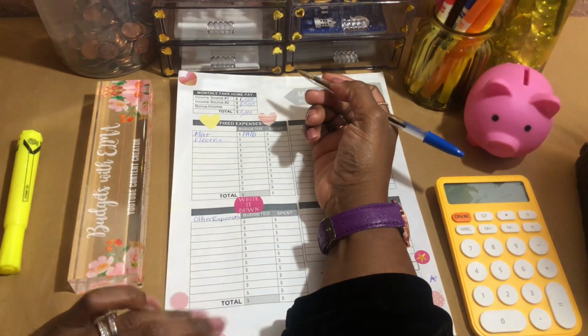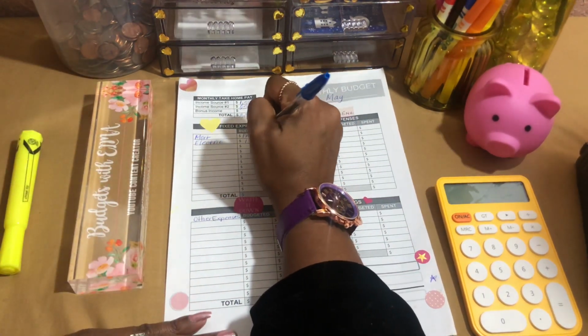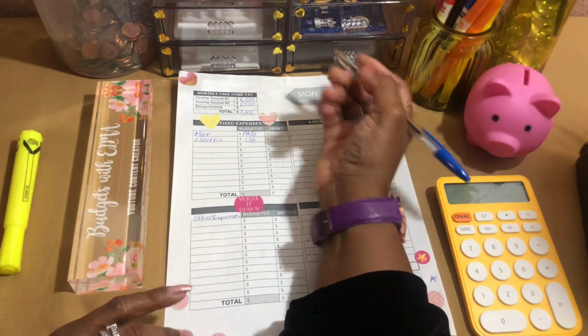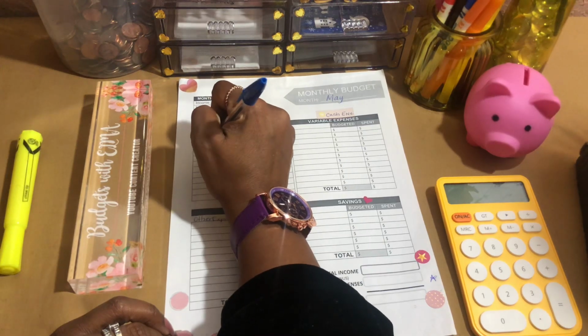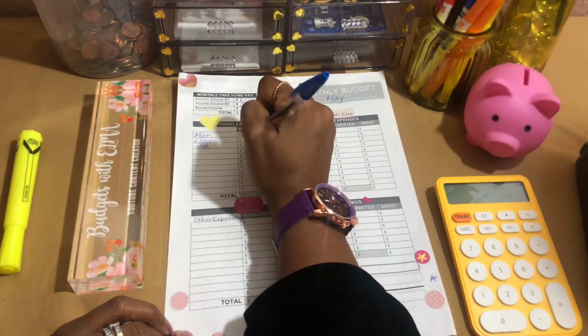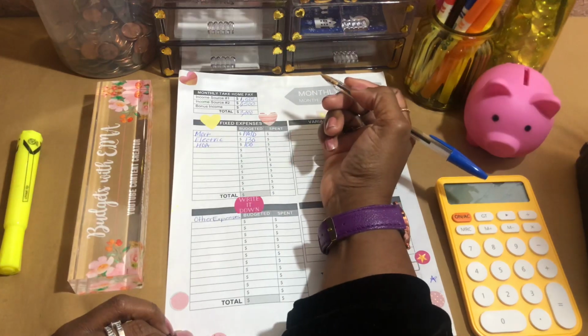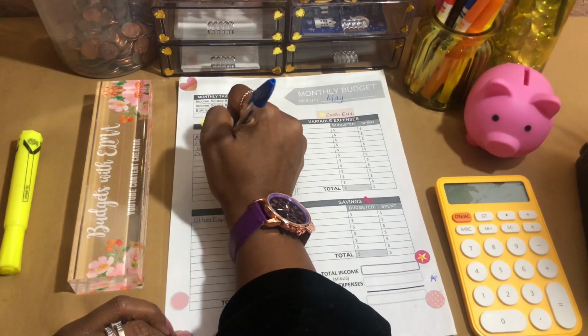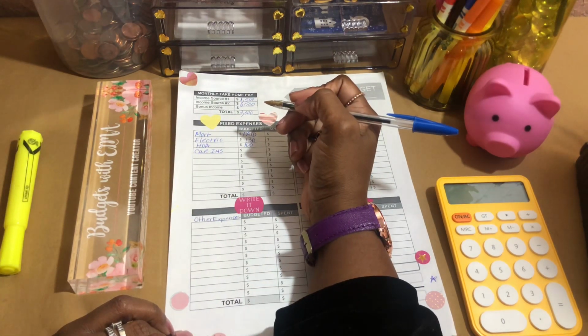And my electric for this month, I am budgeting it for $130. Okay. I have an HOA, and my HOA is $100. I have car insurance, and my car insurance is typically $234.